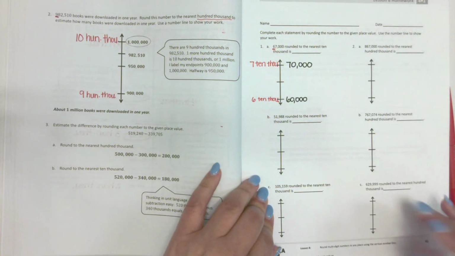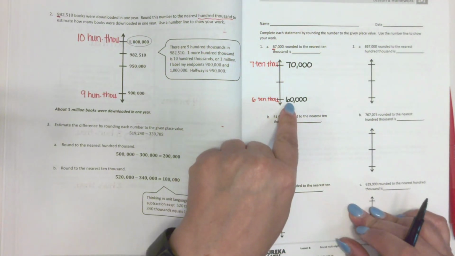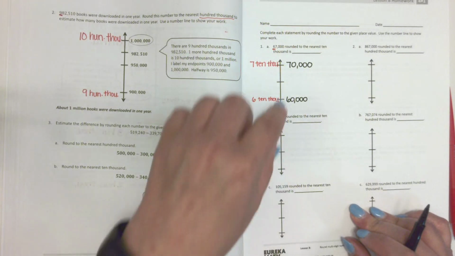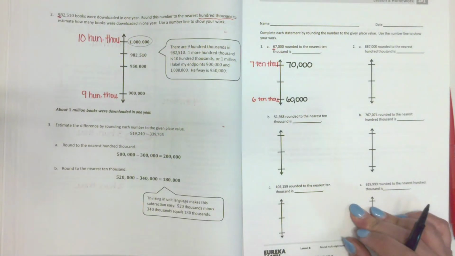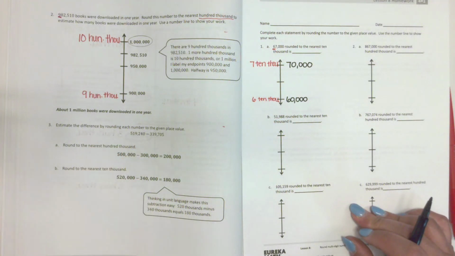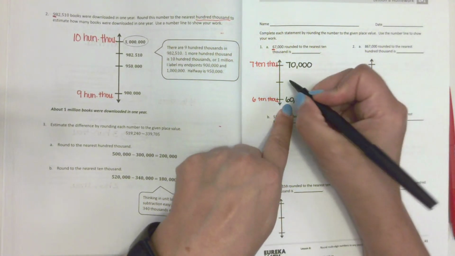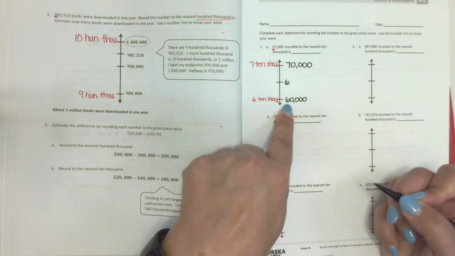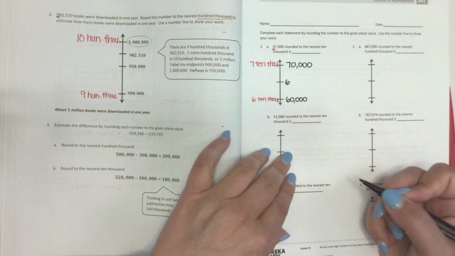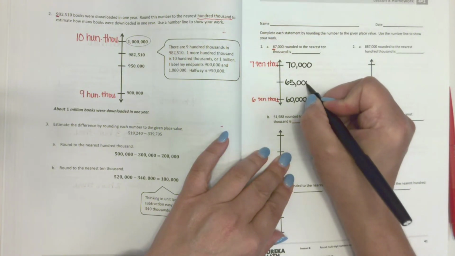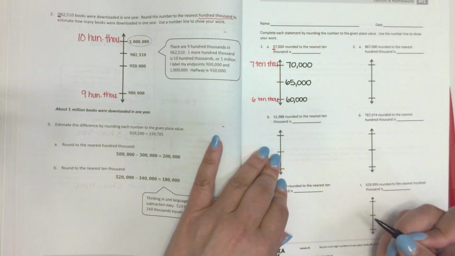Now we need to find the midpoint. What's halfway between 60,000 and 70,000? Remember, these are 10,000s. What's half of 10,000? 5,000. So when we make our midpoint, we're going to start with 6 in the 10,000s, and then we need to have 5,000. So this will be 65,000 for the midpoint.